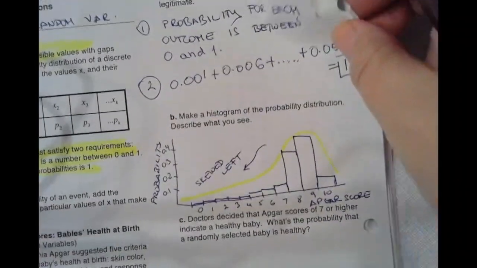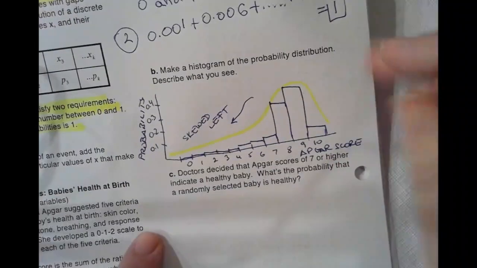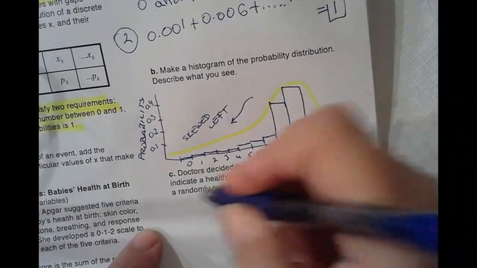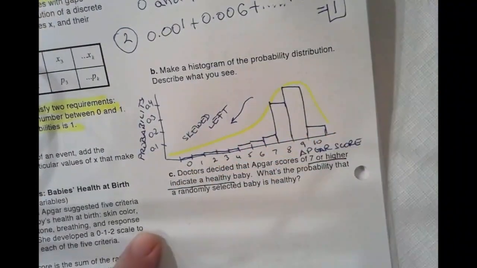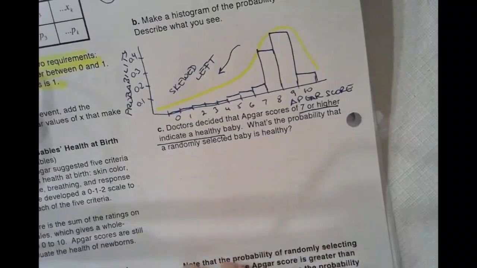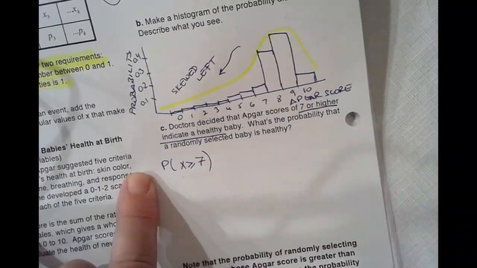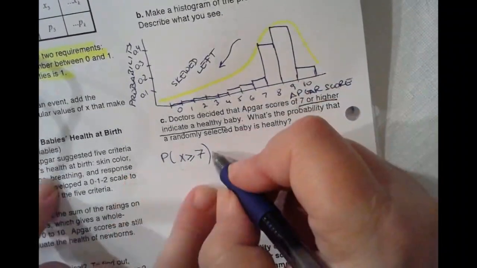Doctors decided that the Apgar score of 7 or higher indicates a healthy baby. So 7 or higher indicates a healthy baby. What is the probability that the randomly selected baby is healthy? So in this case, we need to write the probability that the baby is healthy would be probability of x is greater or equal to 7.